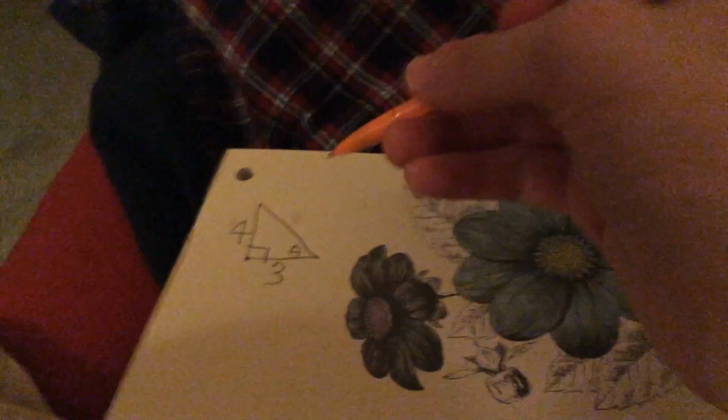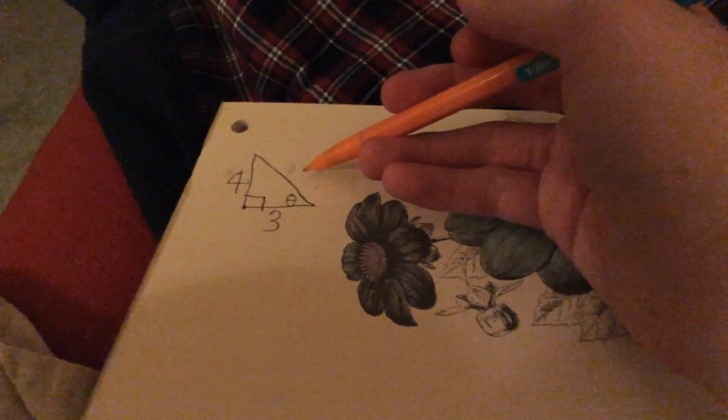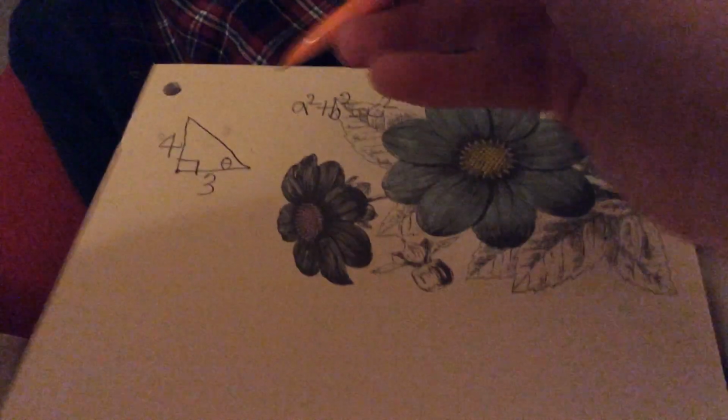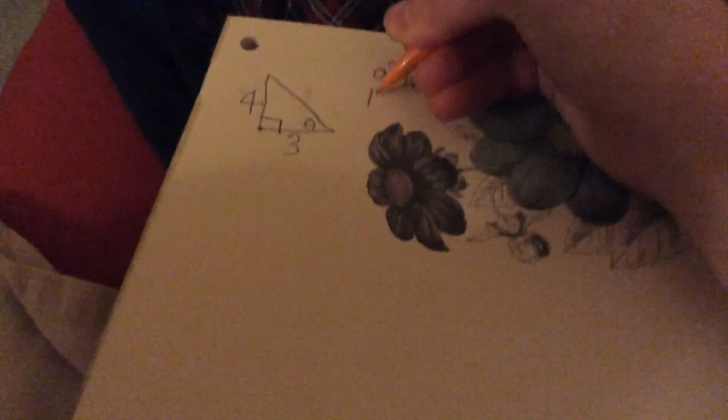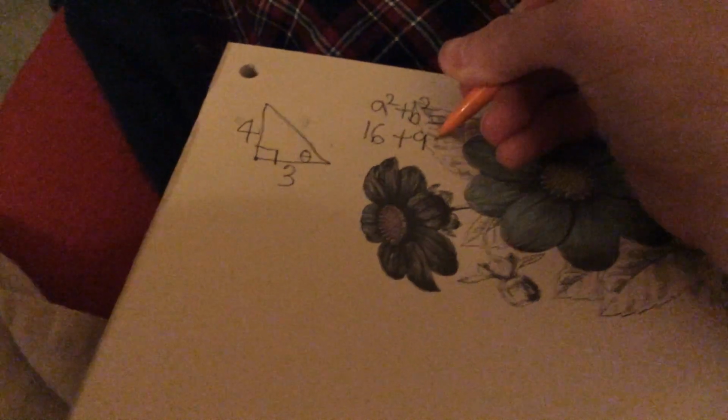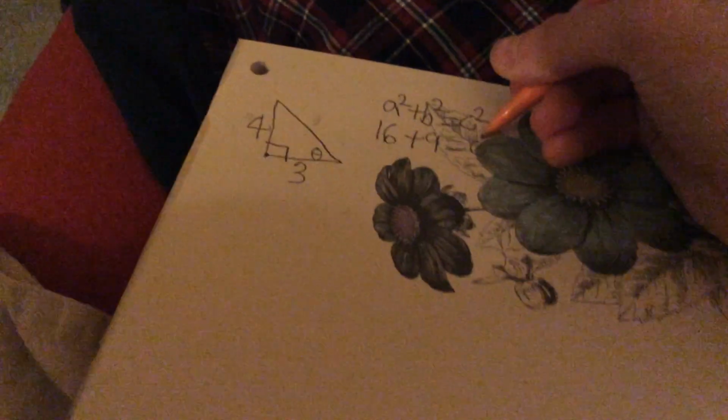The way you're going to find the missing side is to use the Pythagorean theorem, a squared plus b squared equals c squared. So 4 squared is 16, plus 3 squared is 9, and that equals c squared.